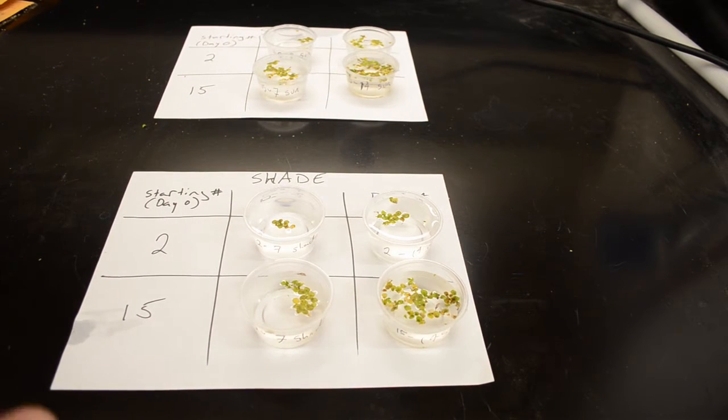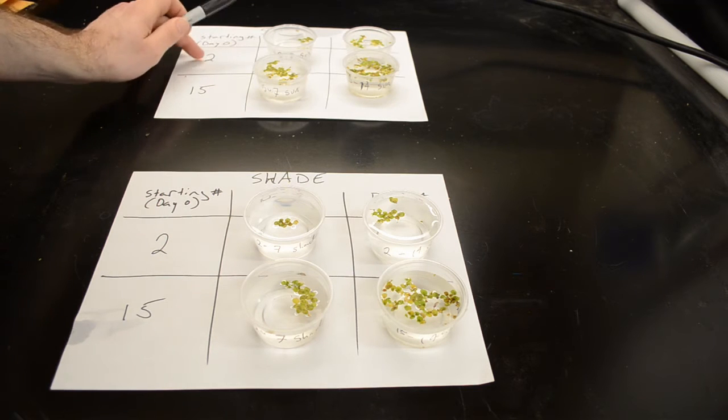All right, so here's what the experiment would have looked like. Each of you would have gotten 8 of these things in the lab, and the idea is we grew these in the shade, under some shade cloth, or in full sun. That's what you've got back here.